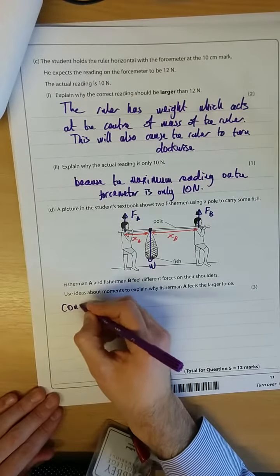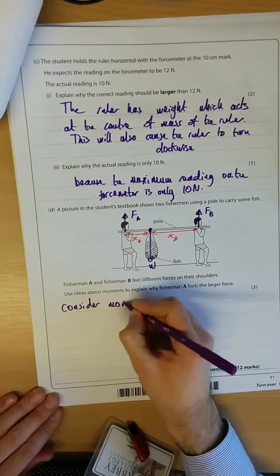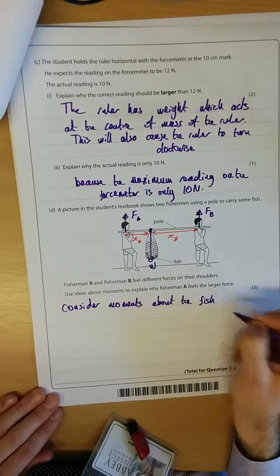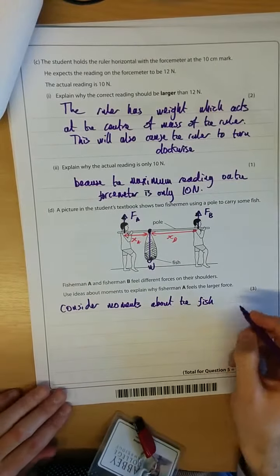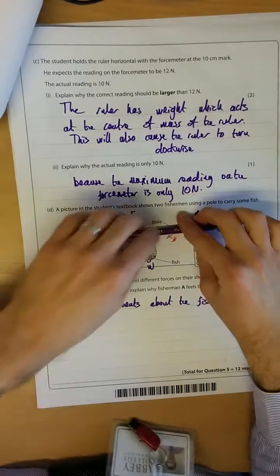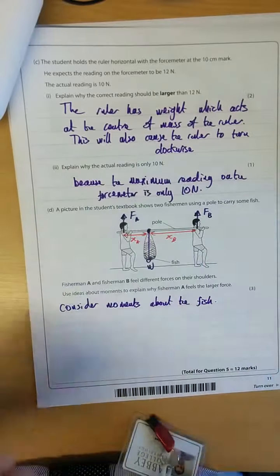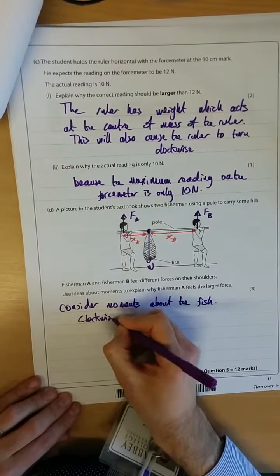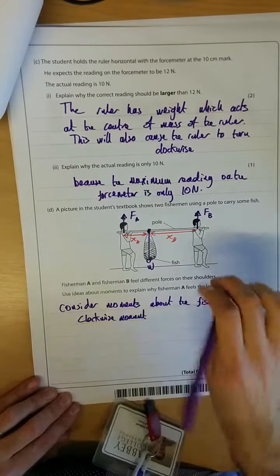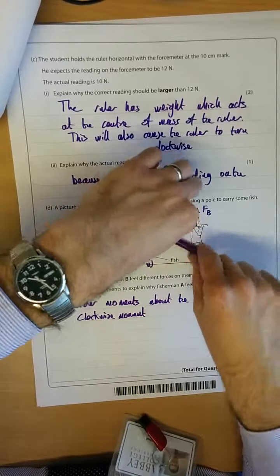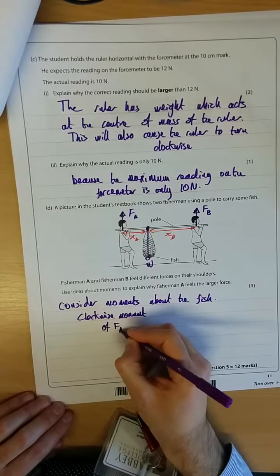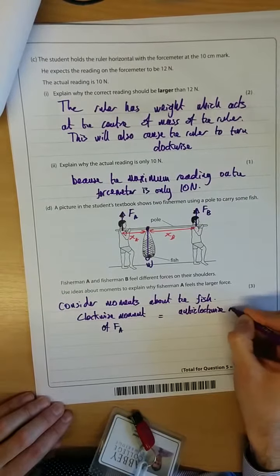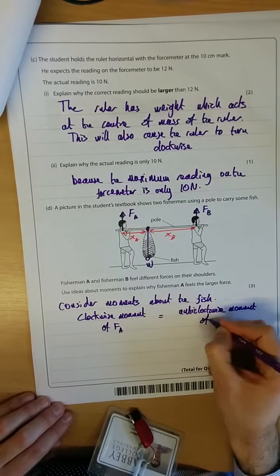If you consider moments about the fish, and like we said before, if clockwise must equal anti-clockwise, the clockwise moment of FA must equal the anti-clockwise moment of FB.